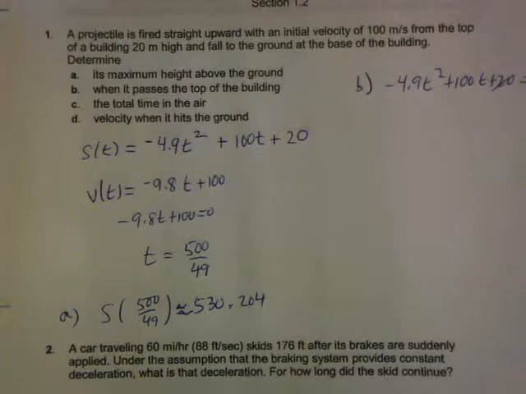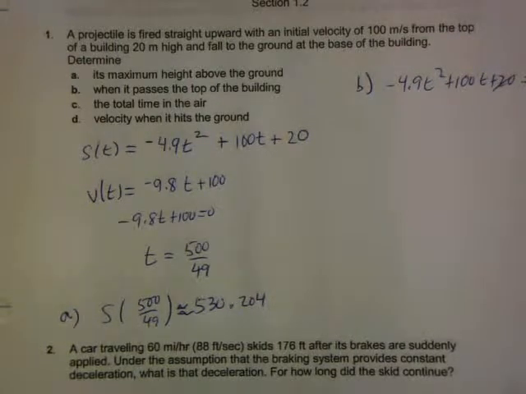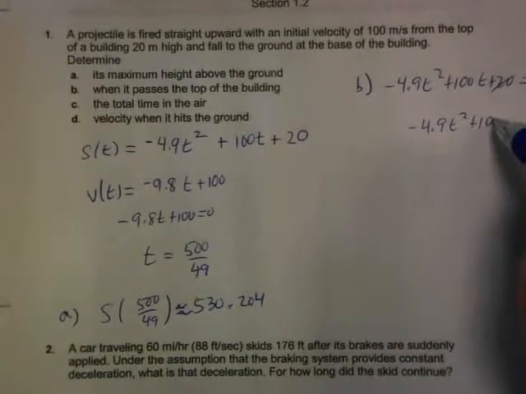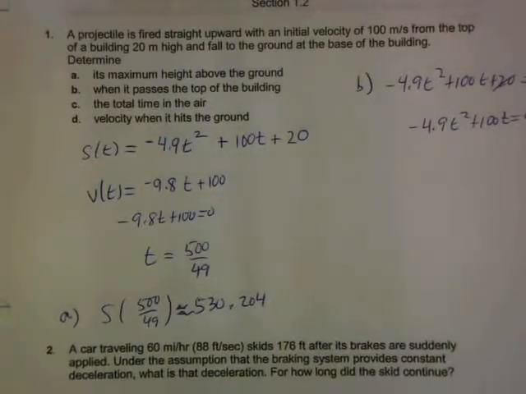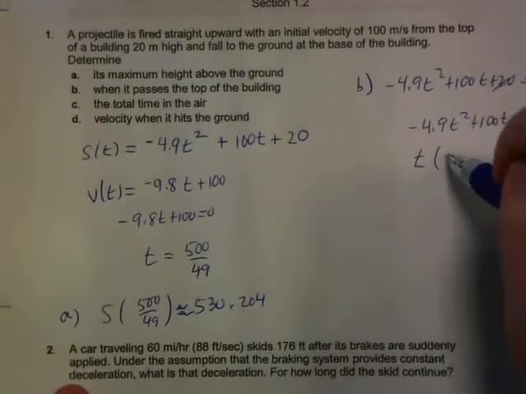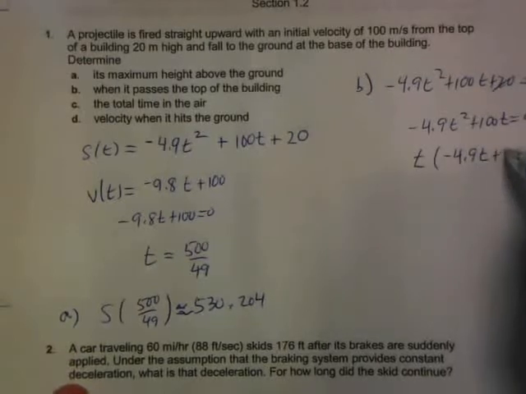Subtract 20, those reduce out. So you have minus 4.9 t squared plus 100 t equals 0. What's your favorite way for solving that equation? Take out a t. So t times minus 4.9 t plus 100 equals 0.